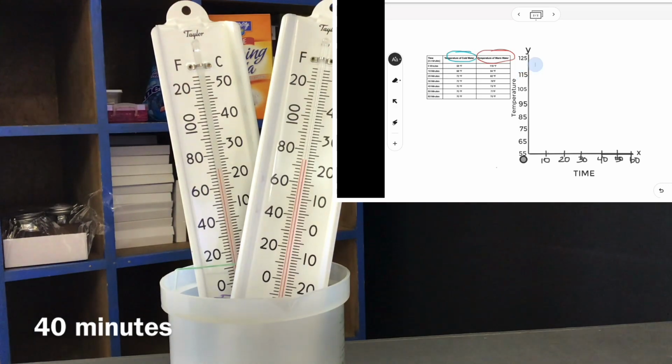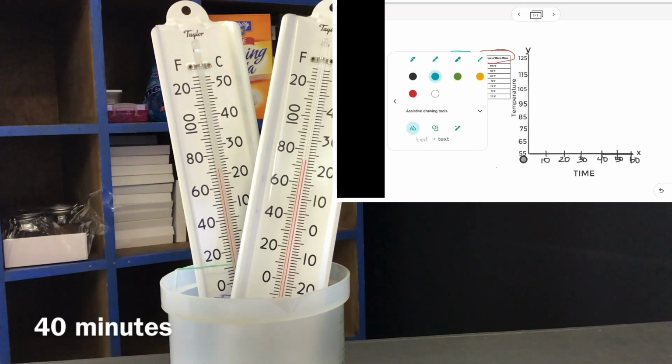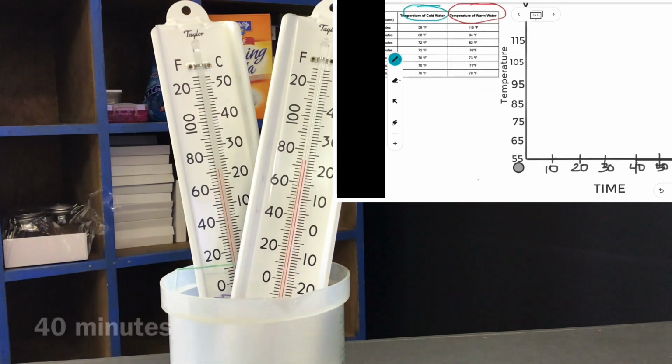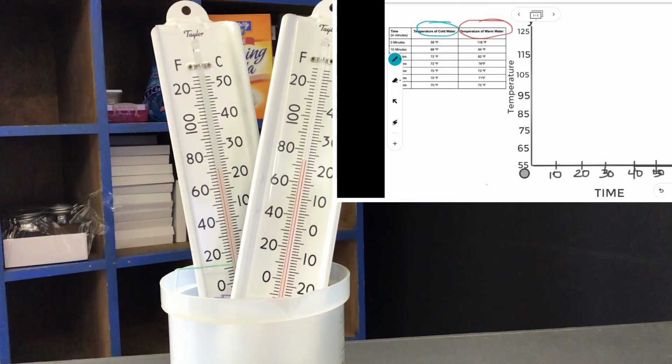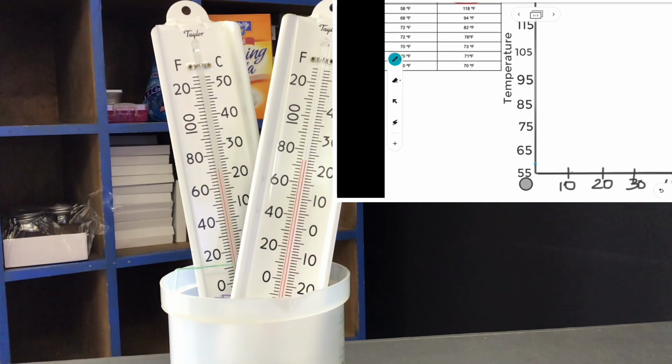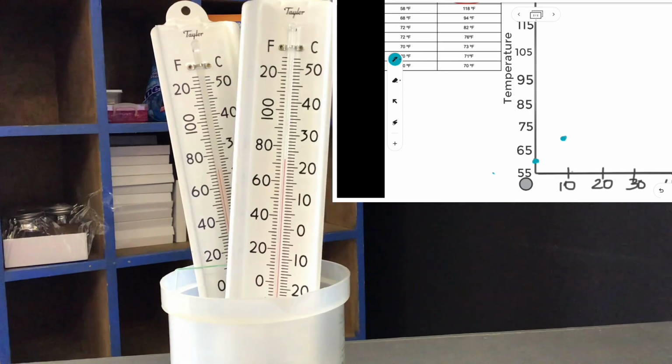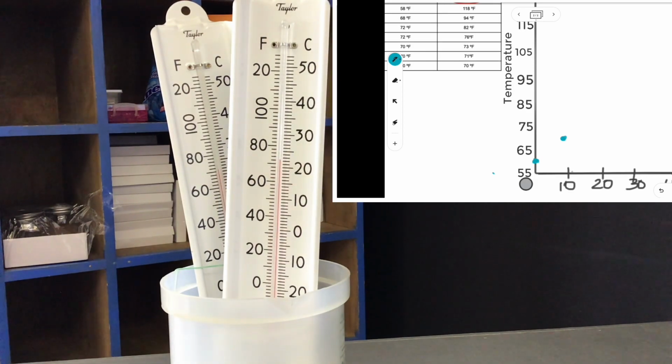All right, now we're at 40 minutes time lapsed here in our heat transfer observation. So at 40 minutes, the hot water is at 73 degrees. That is a big change from when we started at 118 degrees Fahrenheit. Lots of heat has been transferred to the cold water container. And our cold water is at 70 degrees Fahrenheit.